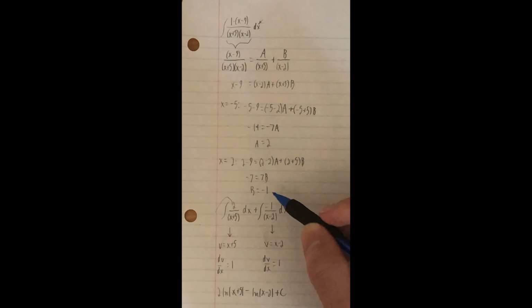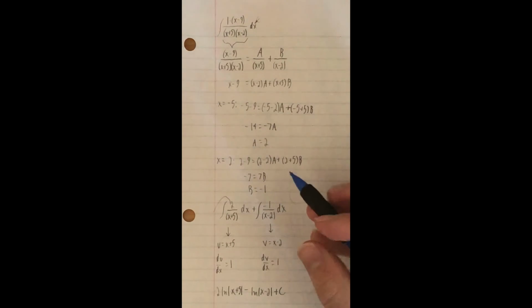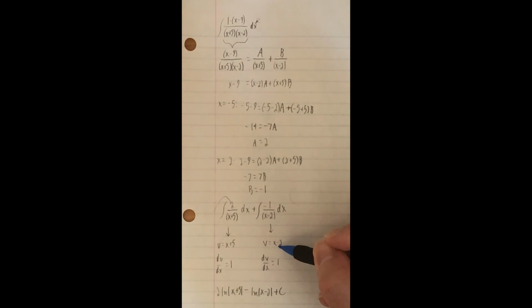And the same is true for this integral. I'm going to use v this time to distinguish it from u. So v is going to be x minus 2, which means that dv is equal to dx. And then I bring the minus out of the integral, and it leaves me with minus ln of the absolute value of v. So ln of the absolute value of x minus 2 plus c.